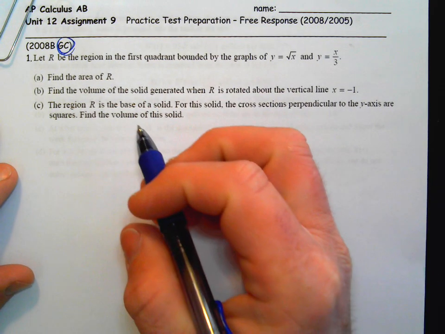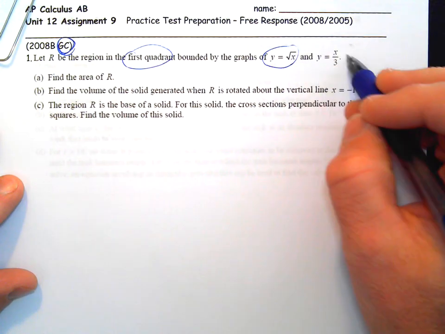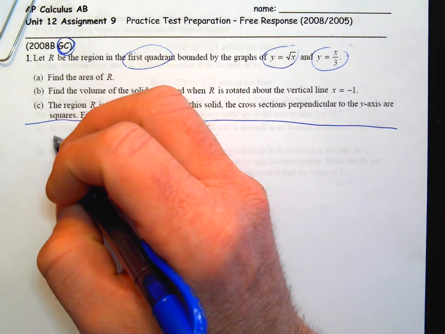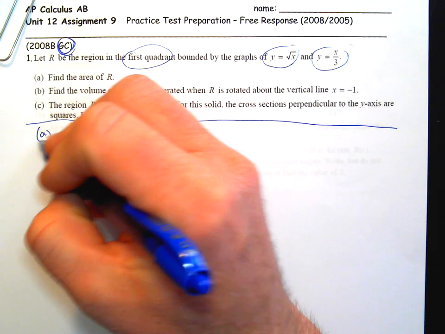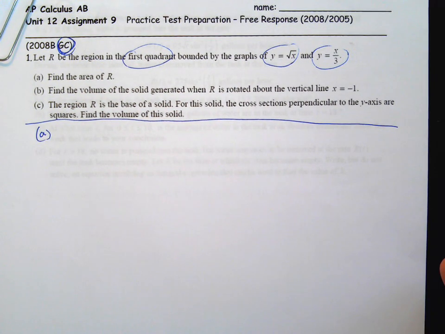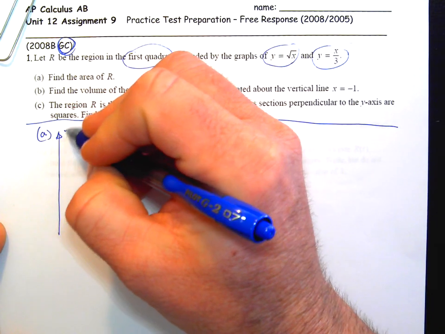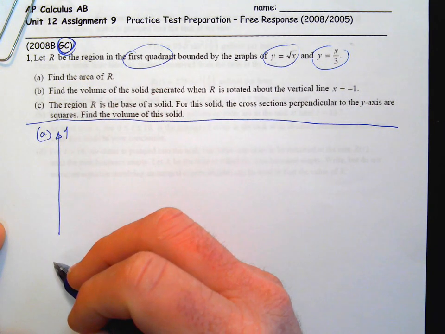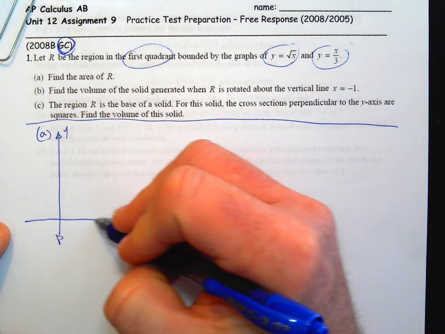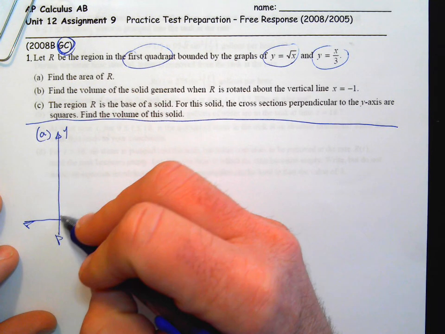So let's see. Let R be the region in the first quadrant bounded by the graphs of this graph and this graph. So let's see. I would draw a picture. You do have a graphing calculator. I think you guys should be able to graph these without having to do that. You can do it if you need to. First quadrant. So we're kind of focusing in on this section. And this drawing is not going to get you credit. It's just going to help you set things up.